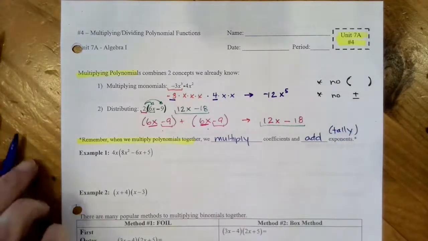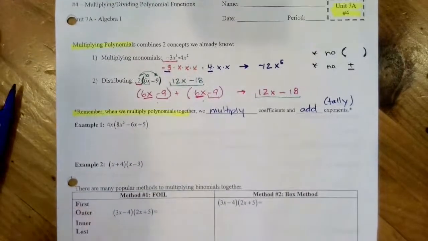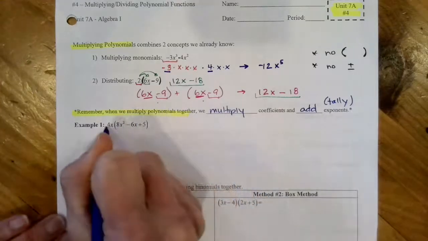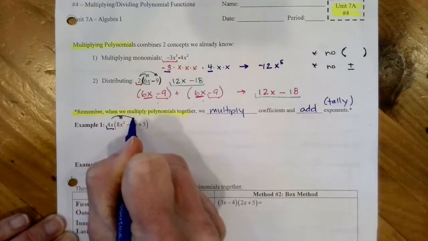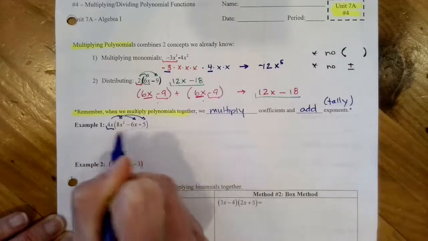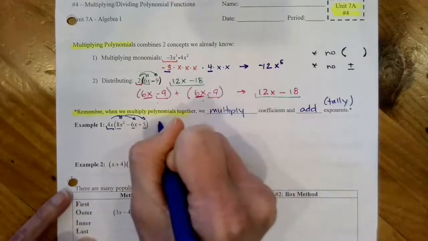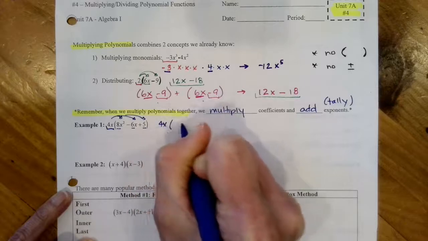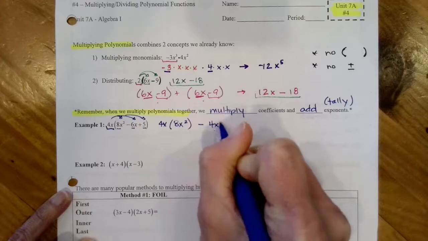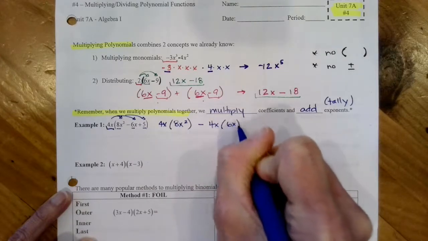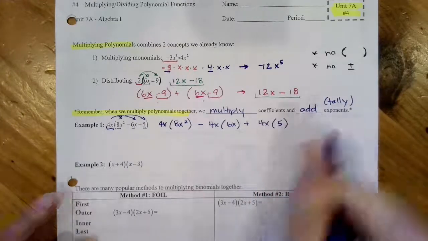Okay, so when we look at this next example, I'm going to take 4x, and using the distributive property, I'm going to distribute that to every term. 1, 2, 3 terms. So that ends up being 4x times 8x squared minus 4x times 6x plus 4x times positive 5.